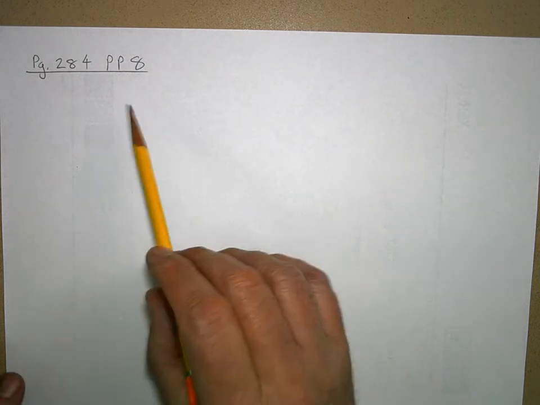Let's do practice problem number 8 on page 284. I'll read the problem out loud. It says a 400 gram sample of methanol at 16 degrees Celsius is mixed with 400 grams of water at 85 degrees Celsius. Assume there is no heat loss to the surroundings. What is the final temperature of the mixture?